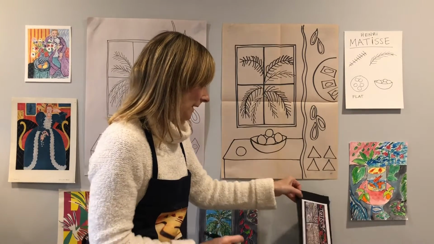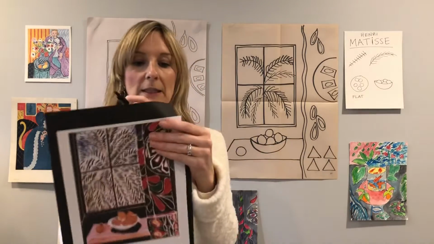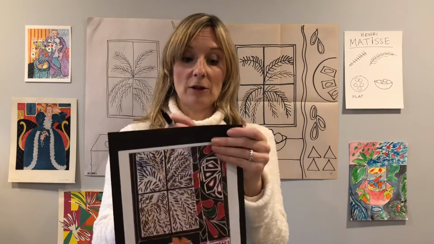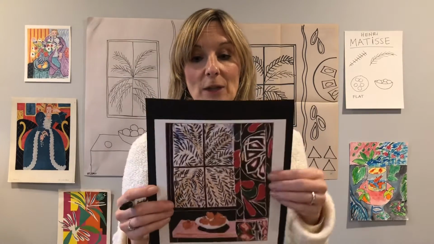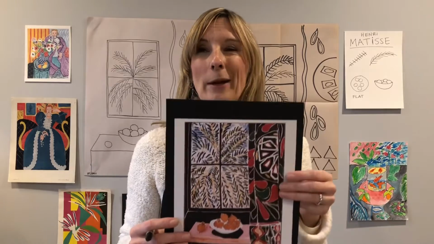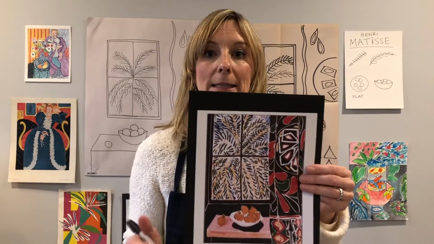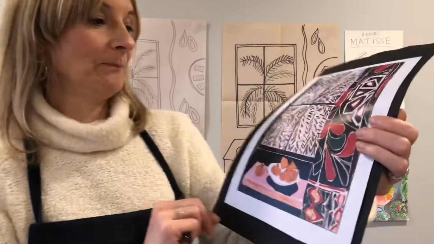Again, this is just my copy of it, and I'm not sure what museum this is in. But Matisse actually painted for a really long time. He painted for 60 years of his life, which is really quite a long time, from about the time he was 20 until in his 80s. And I have a picture of him painting.